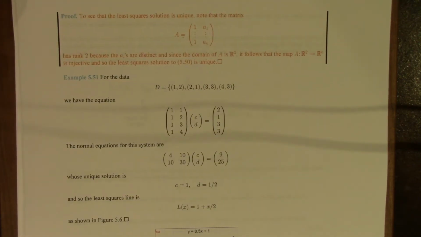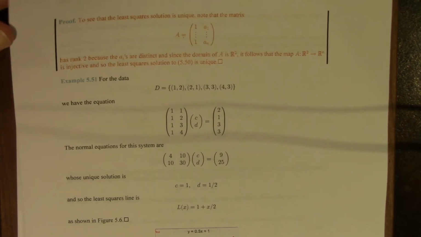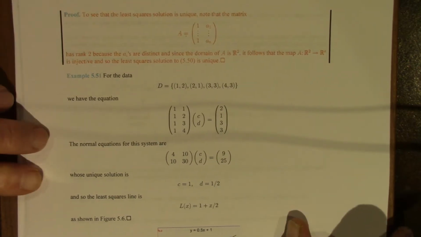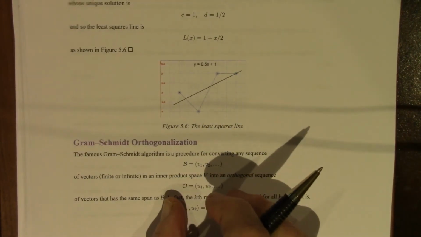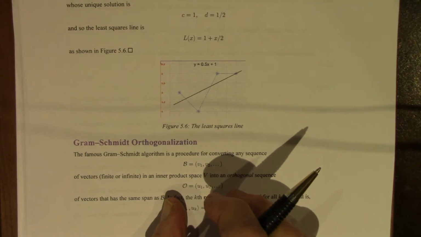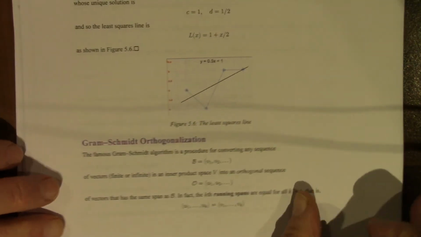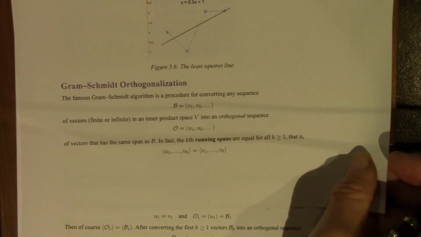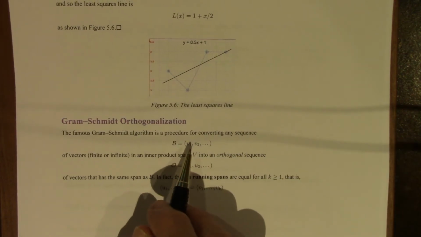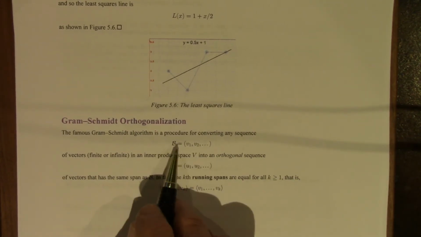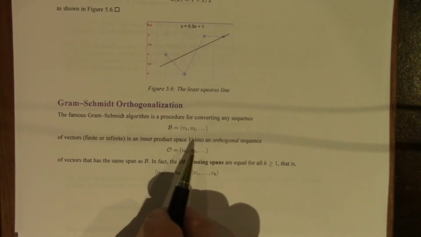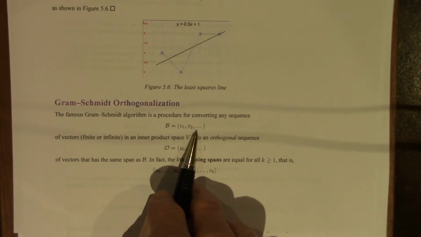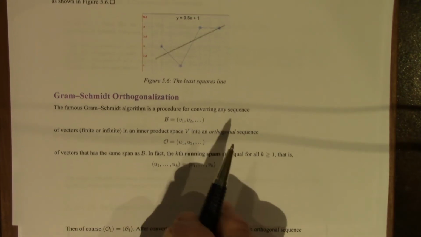We come now to a famous algorithm known as the Gram-Schmidt algorithm for turning a sequence of vectors in an inner product space into an orthogonal sequence. So here we have a sequence B, V1, V2, and so on of vectors in an inner product space V. This could be a finite sequence or an infinite sequence.